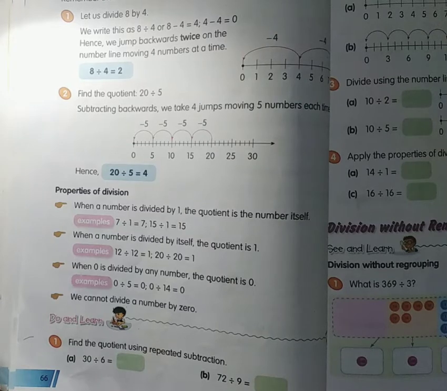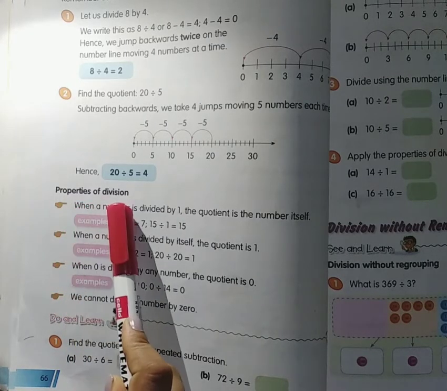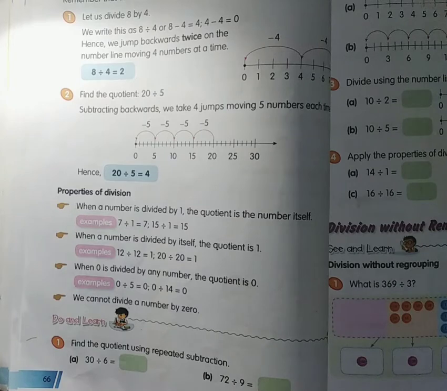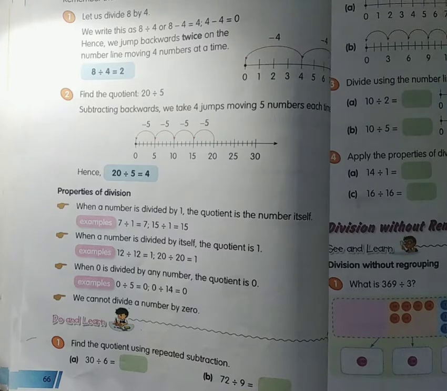Our today's topic is properties of division, and you can find this on page number 66. Now, if you recall the chapters that we've studied earlier, that is addition, subtraction, and multiplication, in all these three chapters, we learned about their properties. So we've studied properties of addition, properties of subtraction, and properties of multiplication. Today we're starting with properties of division, and in this we have three properties.